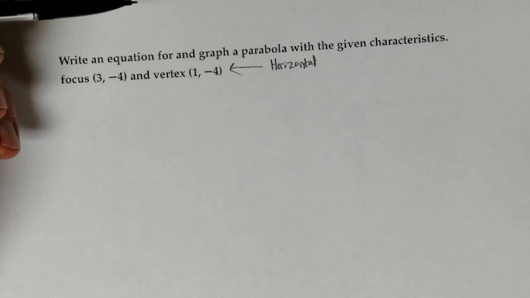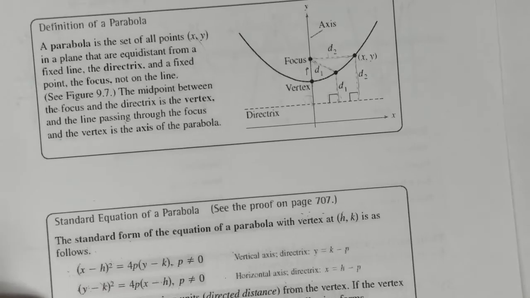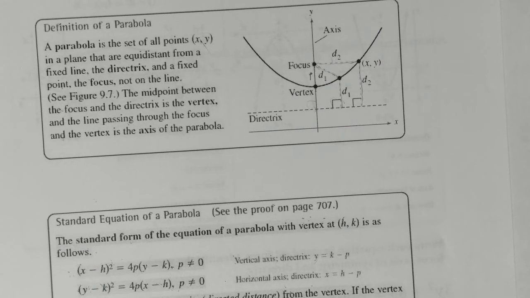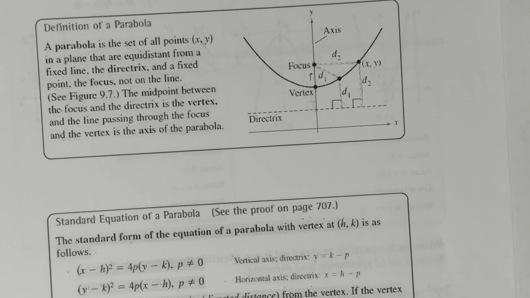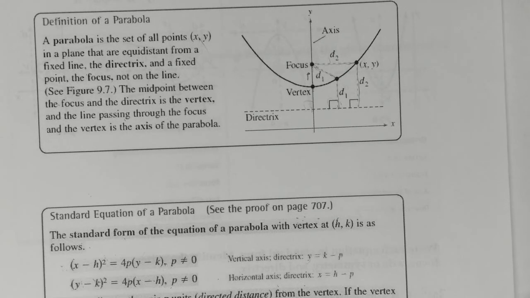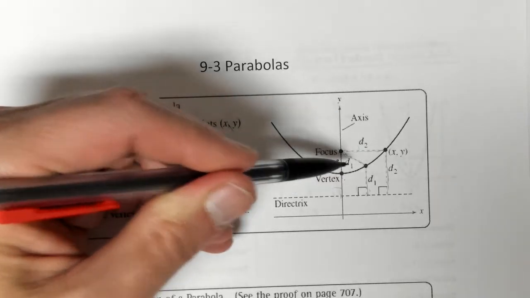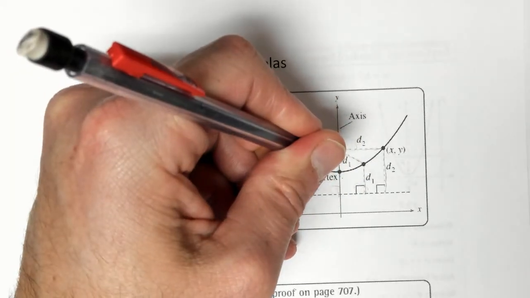Well, how can we find that? Okay, so remember, the value of P is going to be the distance between the focus and the vertex. So from vertex to focus, that's your P, right?